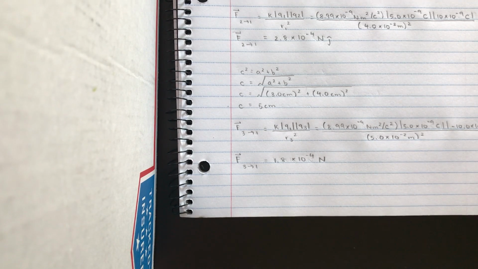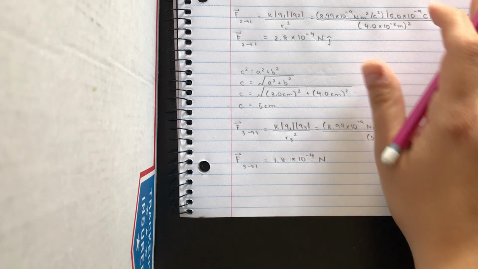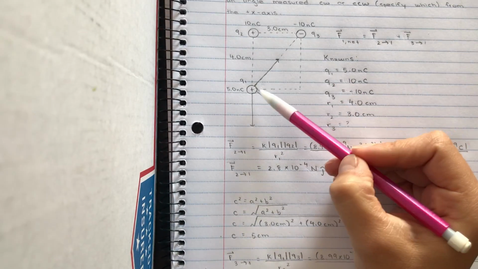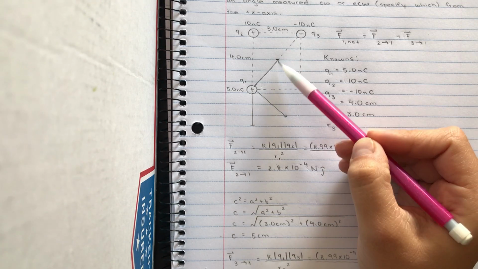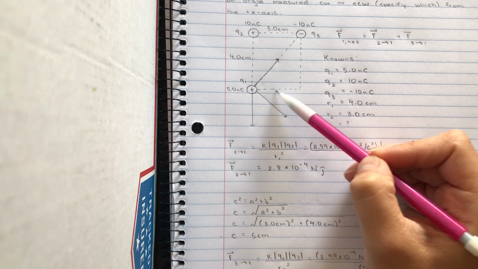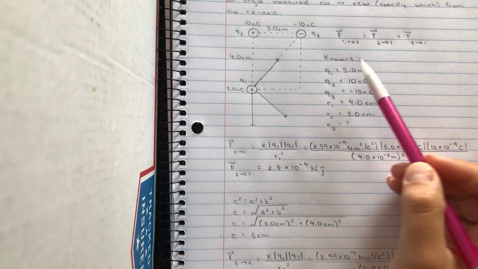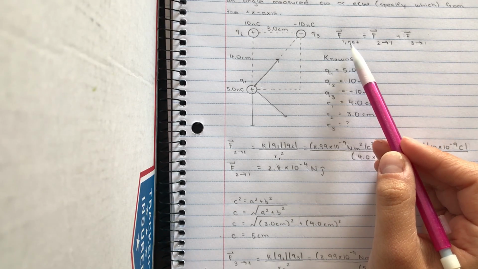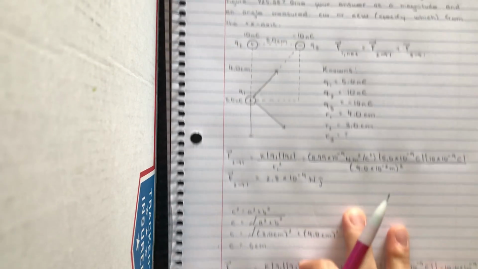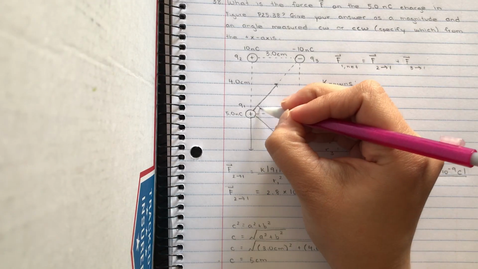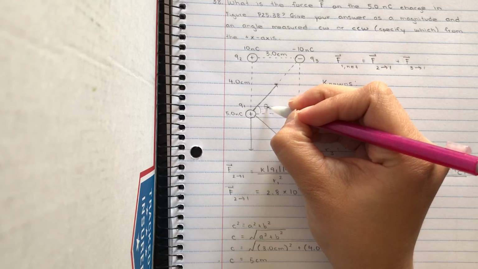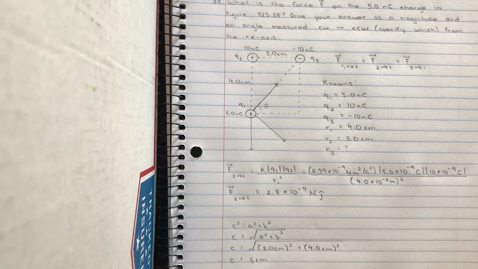The next thing we can do is solve for the components of the force of 3 on 1, because it is neither in the x direction nor the y direction. So we have to solve for both components in order to add all components up to find the net force on 1. To do that, we can label this angle here as theta.